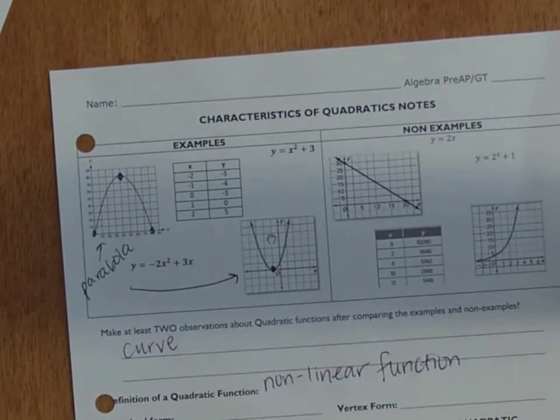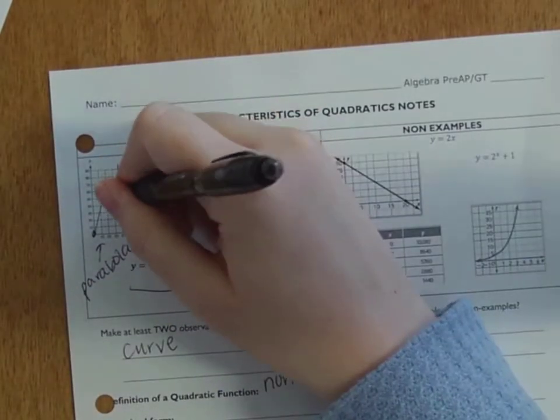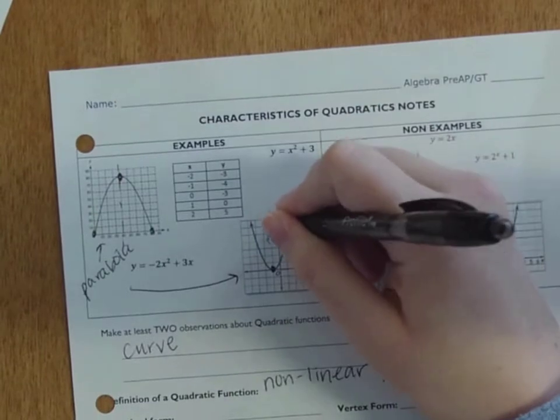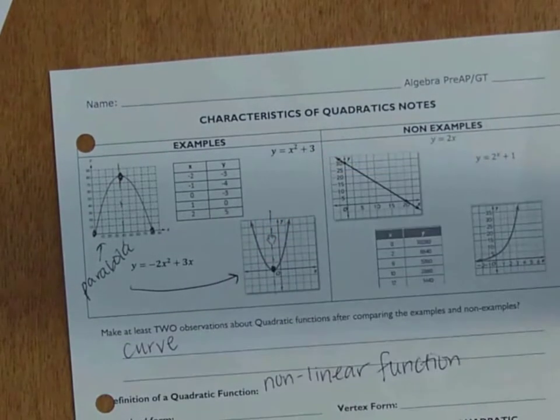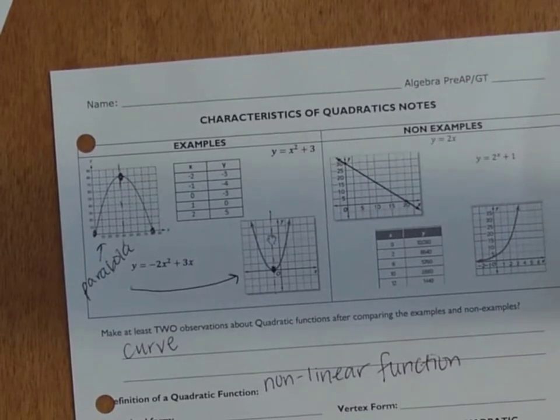Yeah, it has a vertex. What else, Adrian? The line of symmetry? It's a symmetrical graph. The graph is symmetrical, and it's symmetrical around the axis of symmetry. Yeah. What about the equations?